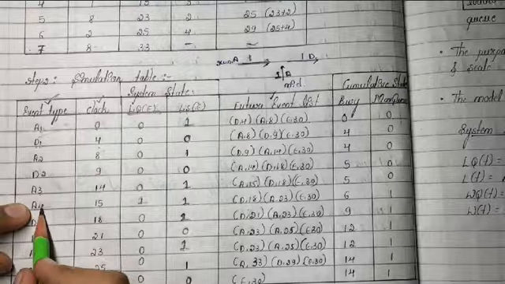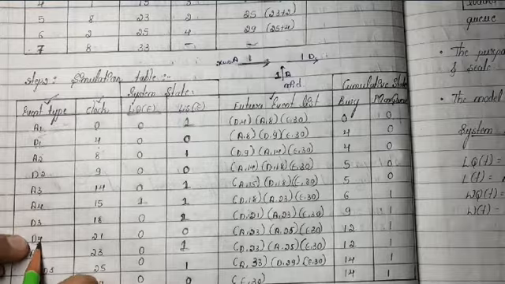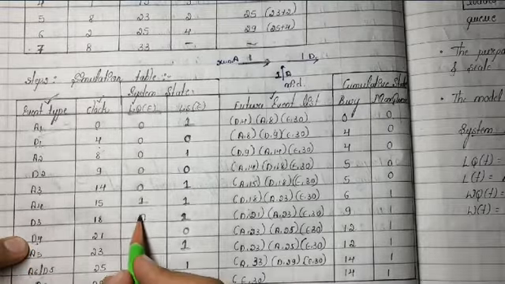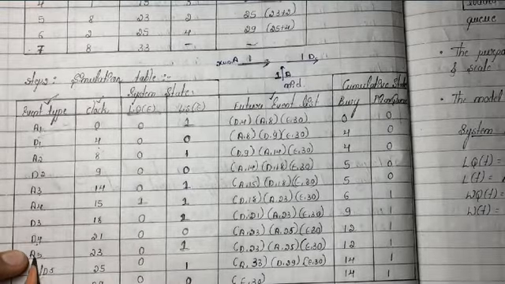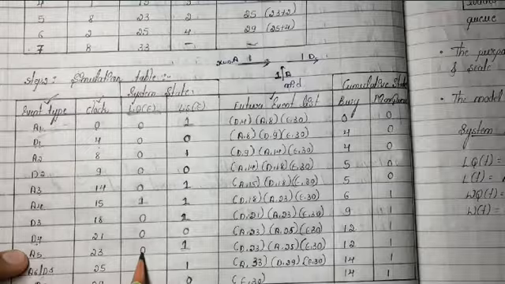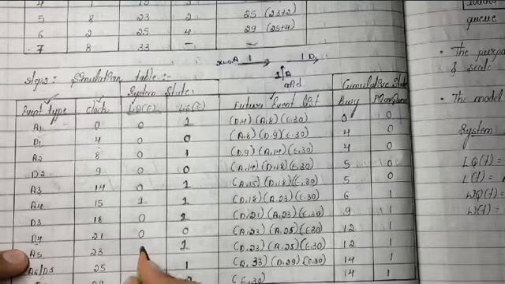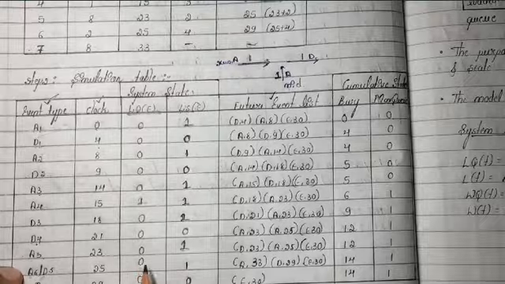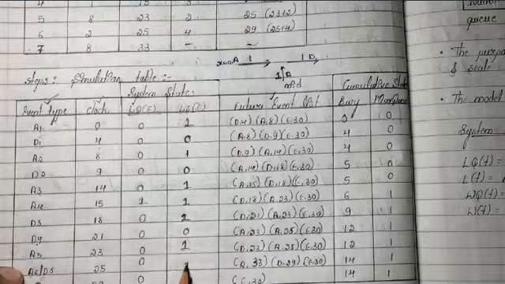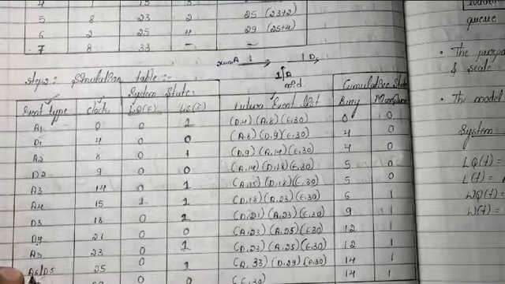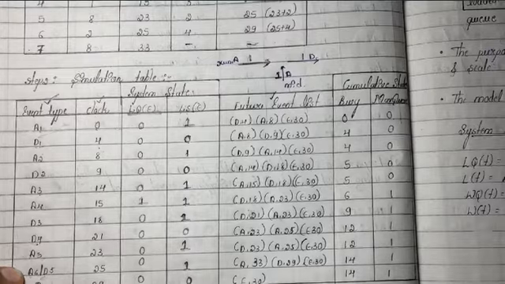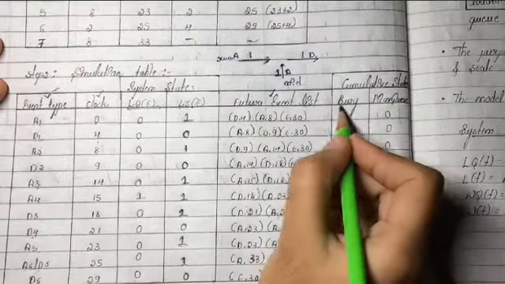Now A4 departs here, so 0, no one in the queue. Now as A5 arrives, it goes to service only, no one in the queue, so 0. Departure occurs and arrival also occurs. As departure is done, A6 goes to service, so there is no one in the queue, so putting 0.